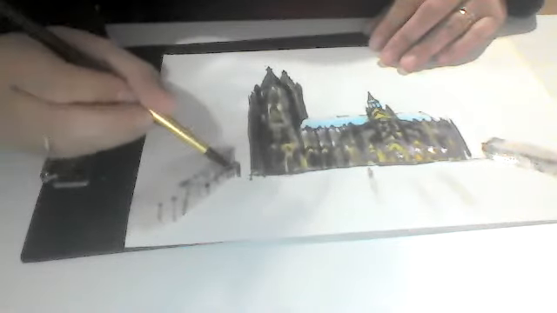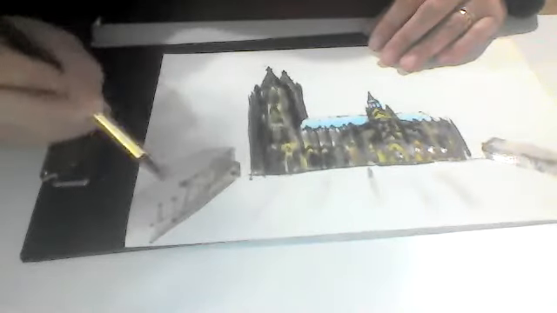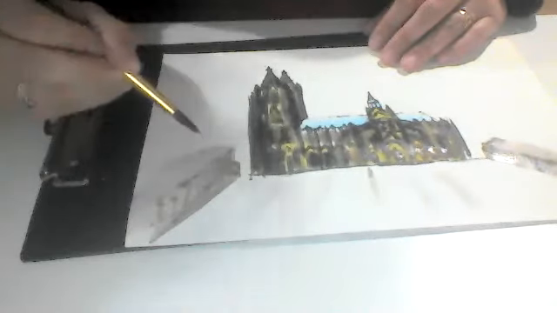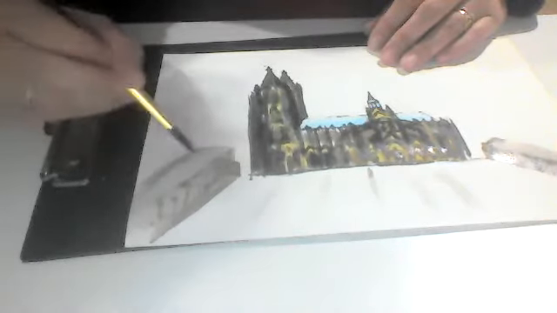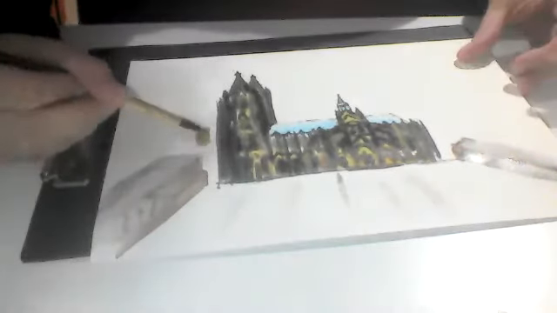So there we go. And then here we just add another building, probably slightly lighter color.